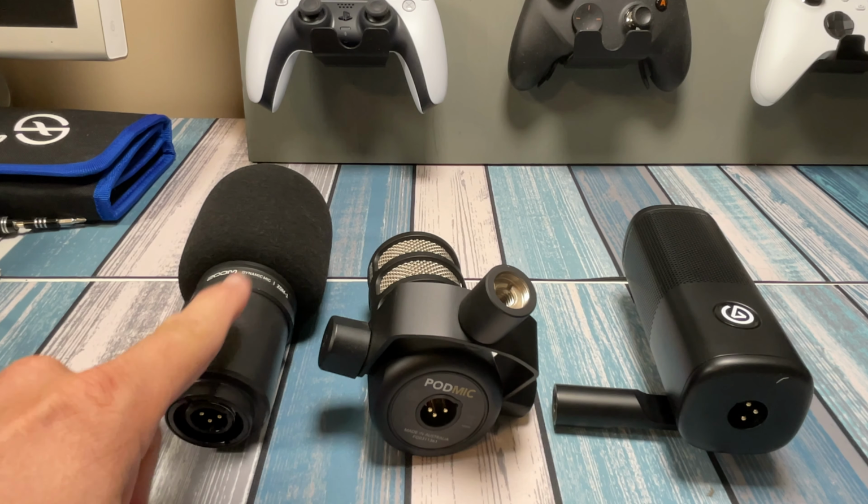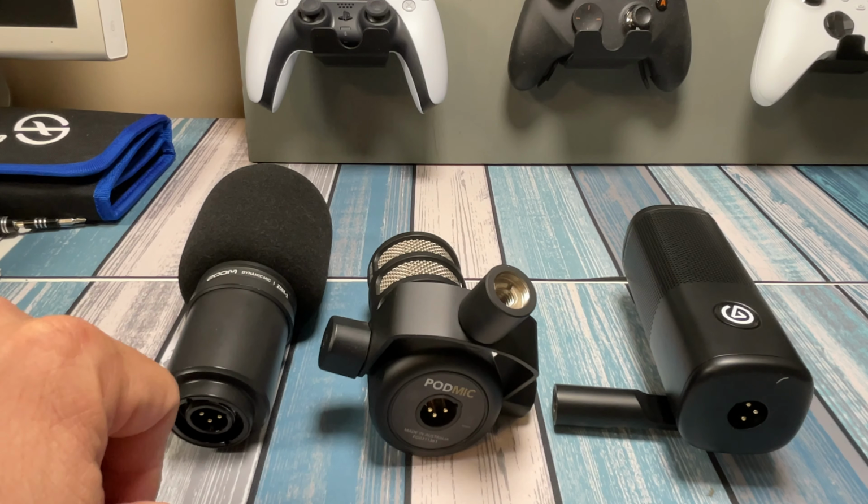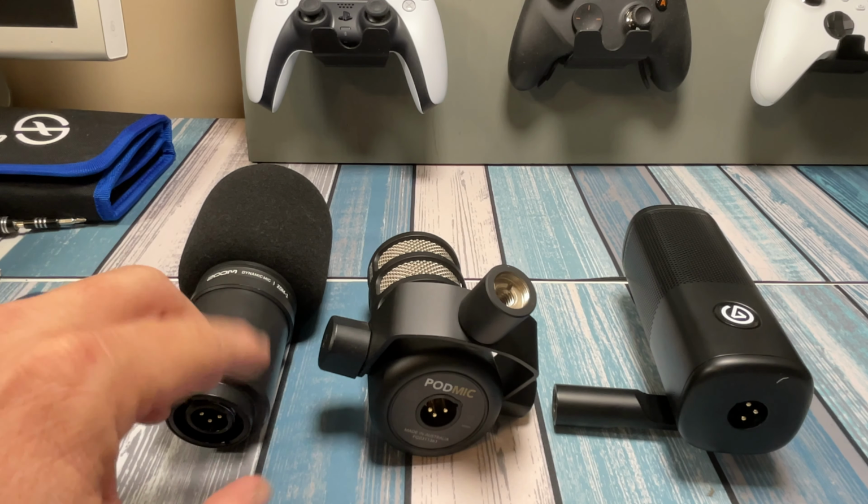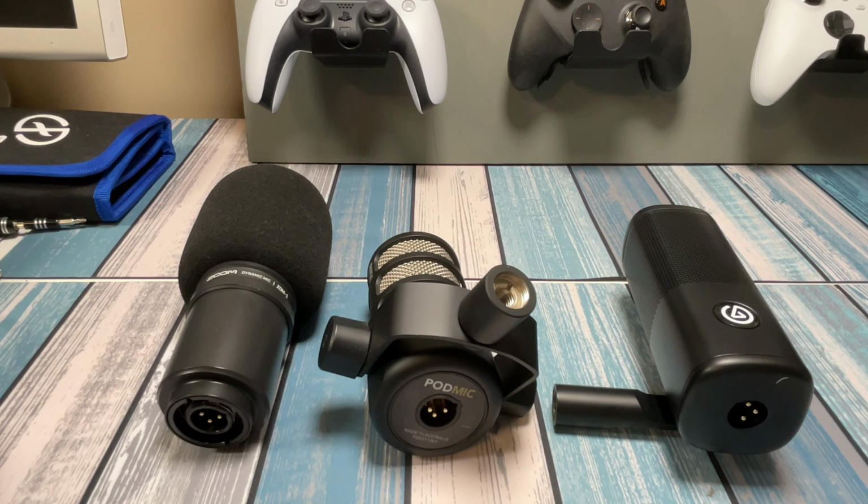So like I said, all 3 of these are the same technology. All 3 are in the same ballpark of, like I said, $50 to $100, somewhere in there, depending on what sale is going on. And really, how do we test these things? The best thing I can probably do is just hook all 3 of them up, talk into them, and let you decide. So the big question is, is there a major difference between all 3 of these?